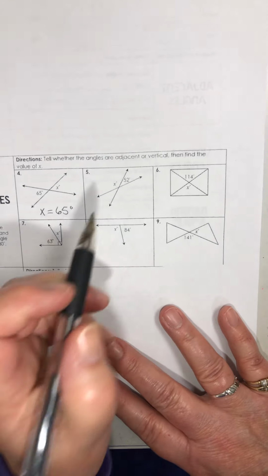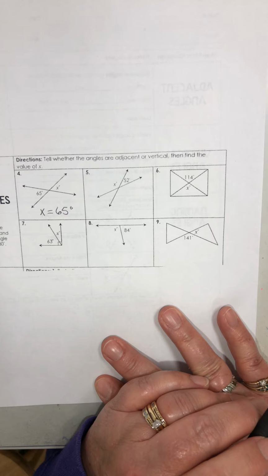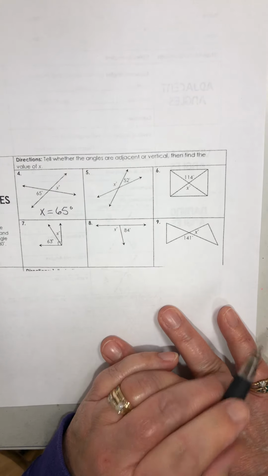Number 5, well, they're not opposite each other, so they're not equal. See how this is a small angle and this is a large angle? So they're not equal to each other.